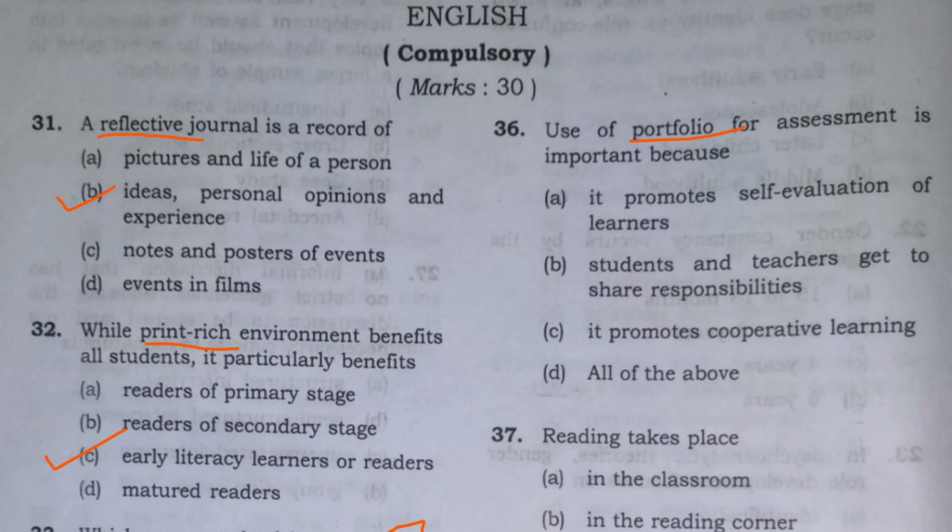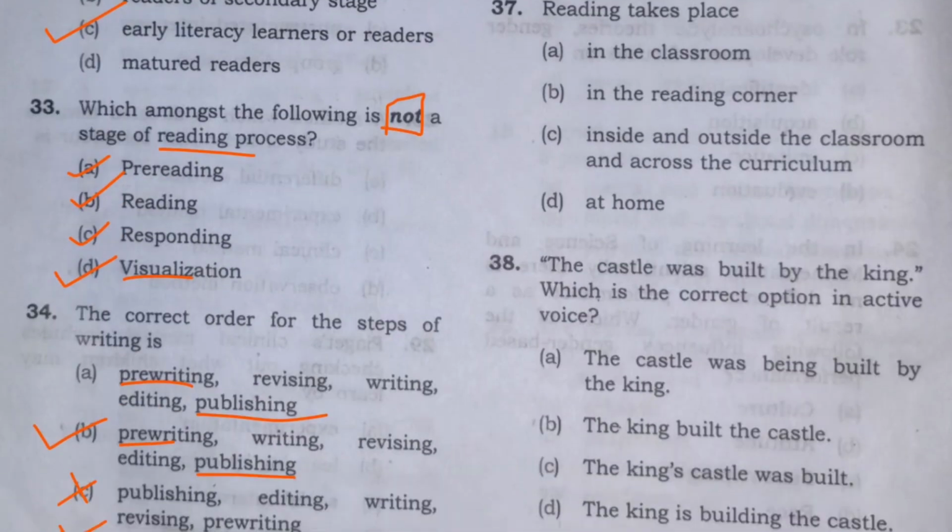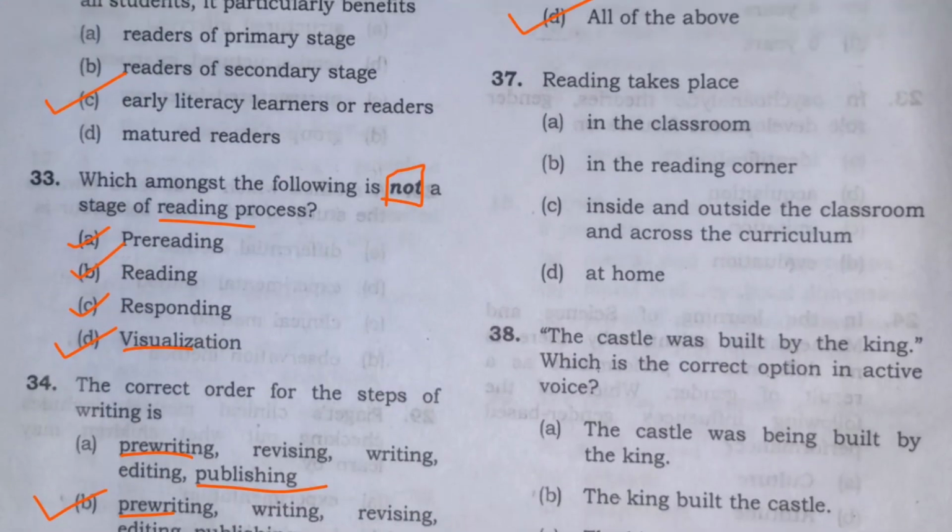It promotes self-evaluation of learners. Students and teachers get to share responsibilities, or it promotes cooperative learning, or option D, all of the above. Of course, all these sentences are positive sentences, good sentences, right? So you can choose your answer to be all of the above, right? Great.